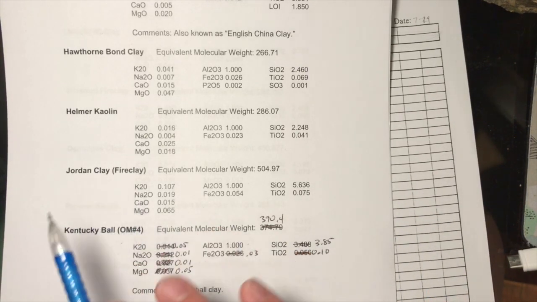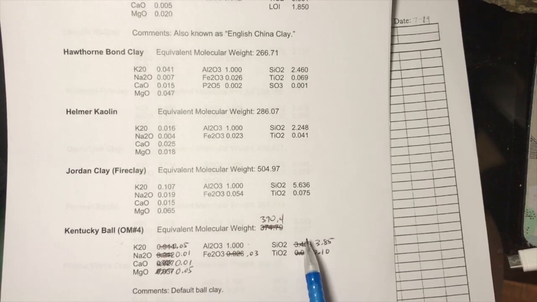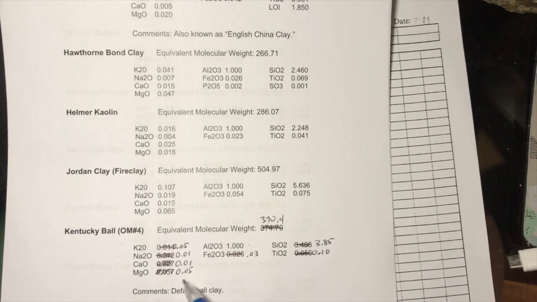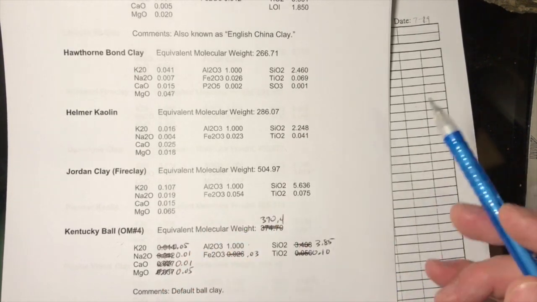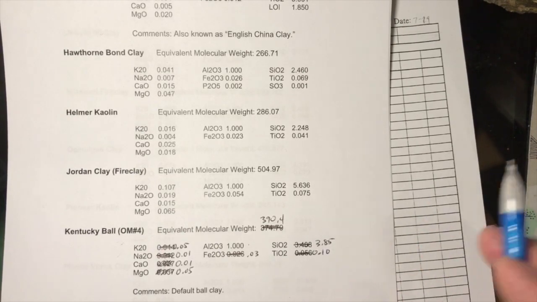If I were to use the unaltered unity formula for OM4 to go one direction, and then the updated one to go the other direction, then I'm going to have problems. So make sure that you're using the same one to go both directions.